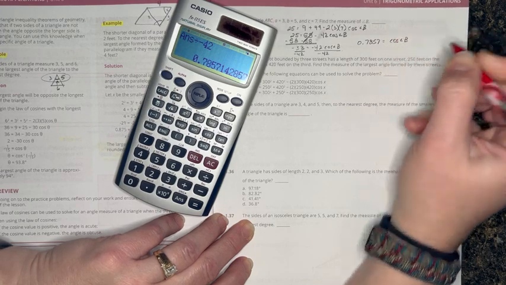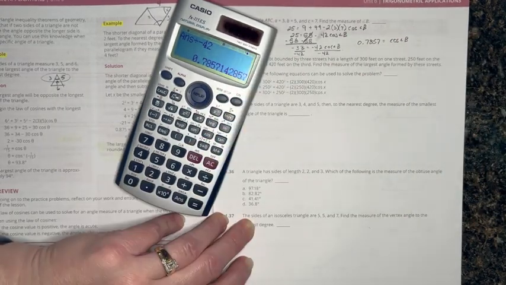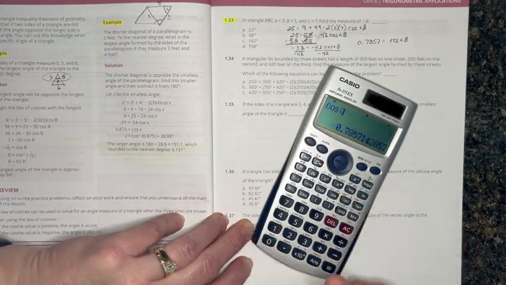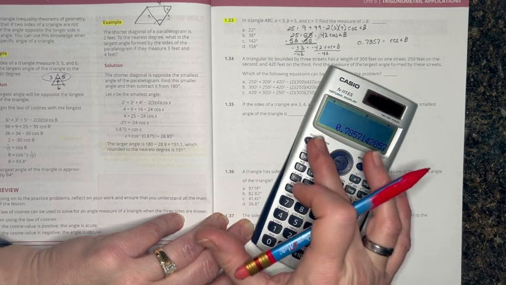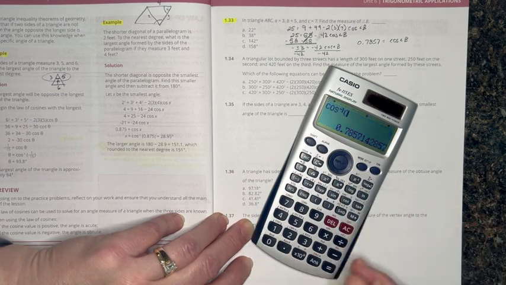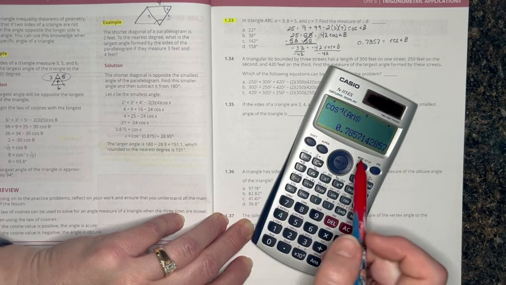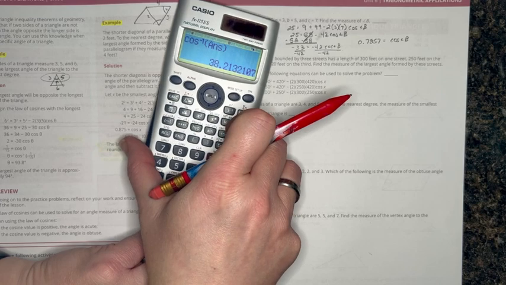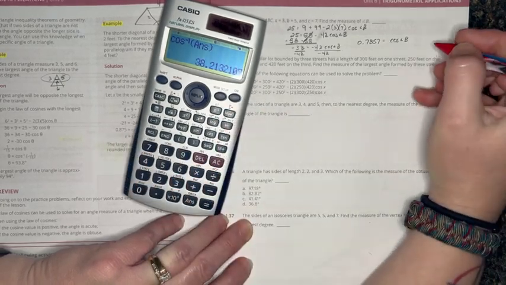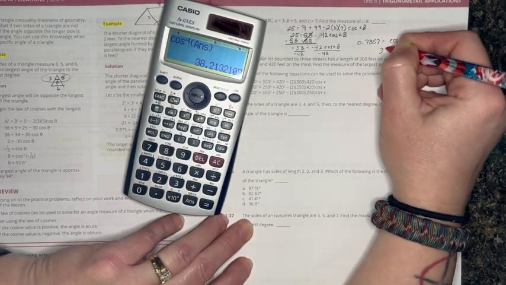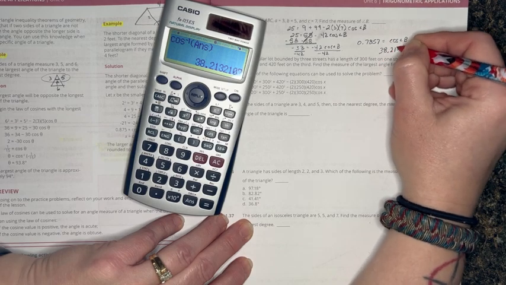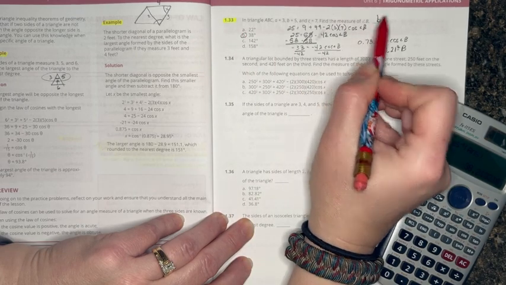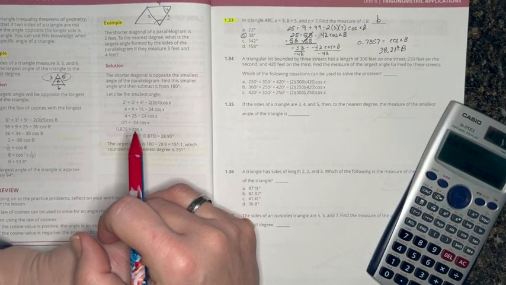I'm writing it down like that, but I'm not going to round it right now because I can easily just hit the inverse cosine of that answer, that whole big decimal, close my parentheses, equals, and it tells me 38.21. So B is equal to 38.21 degrees. They want it reduced all the way, so 38 degrees. Okay? All right.